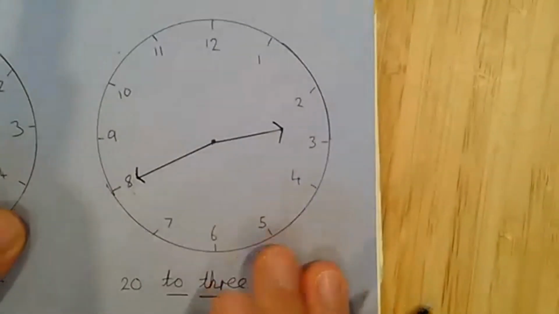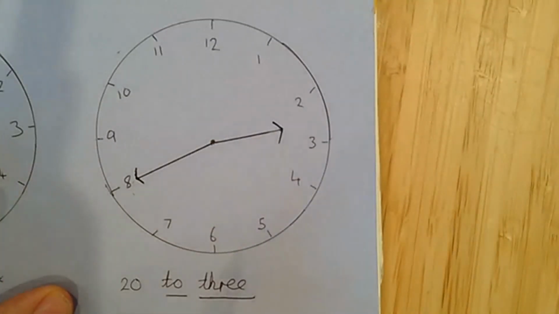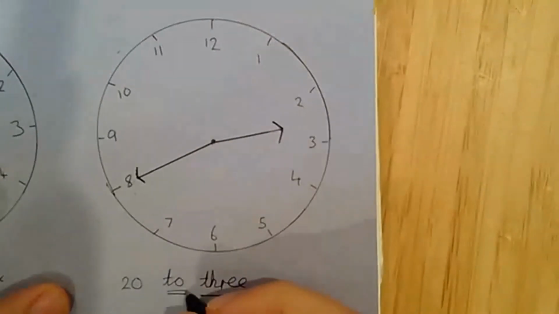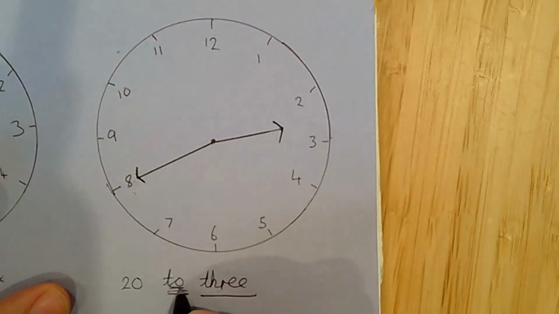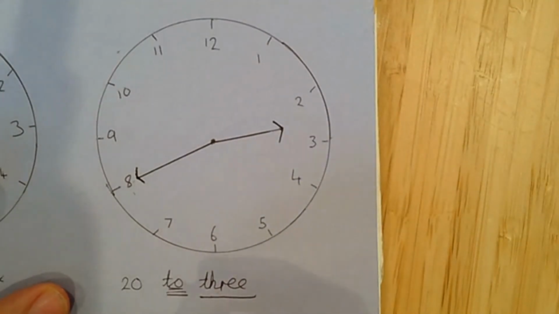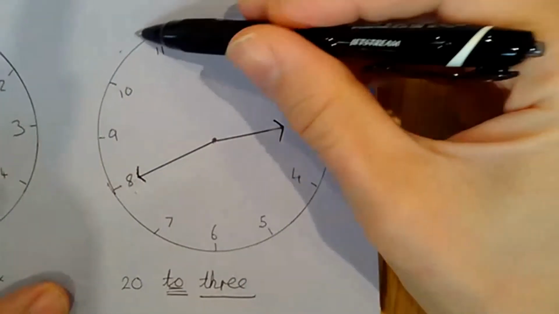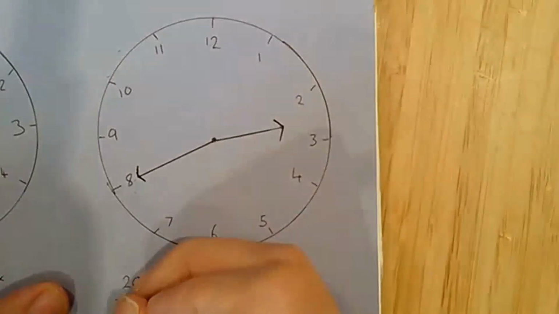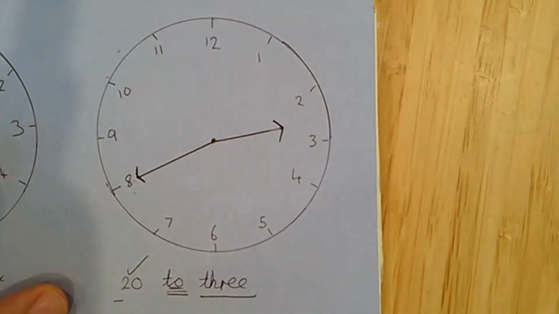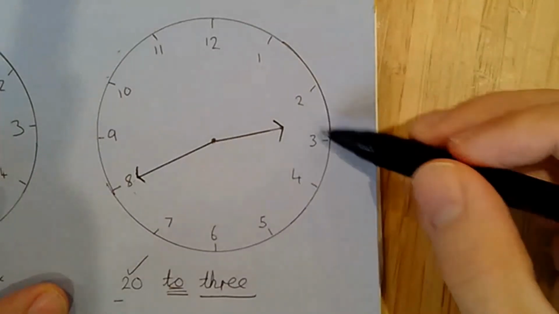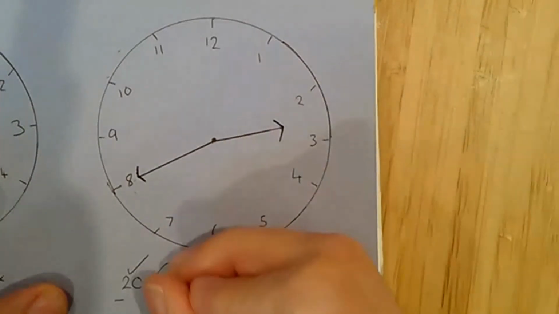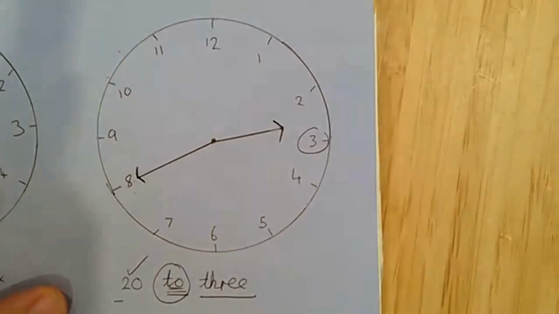So as I was saying, we can see here I've drawn 20 to 3. Double check I'm right. Well, I know the minute hand's pointing to the left-hand side of the clock. So I know when I read the time, okay, it's going to be to the hour. How many minutes to the hour? Well, let's check. It was 5, 10, 15, 20, correct? And it's 20 to what hour? Well, the short hour hand is now between the 2 and the 3. When I'm talking about to the hour, I choose the greater hour number.